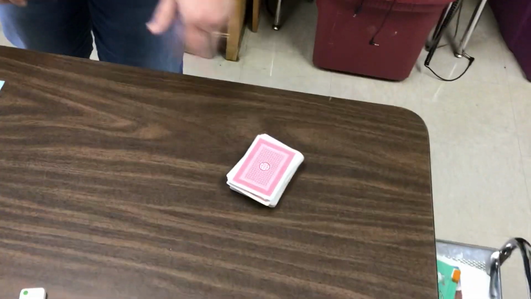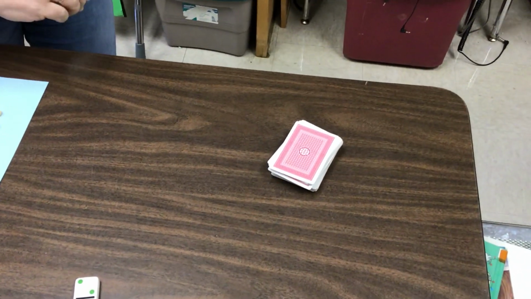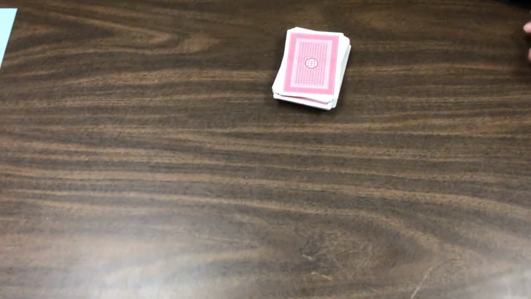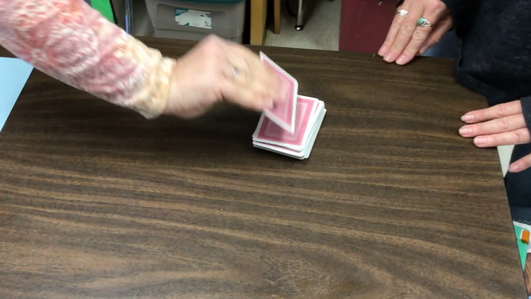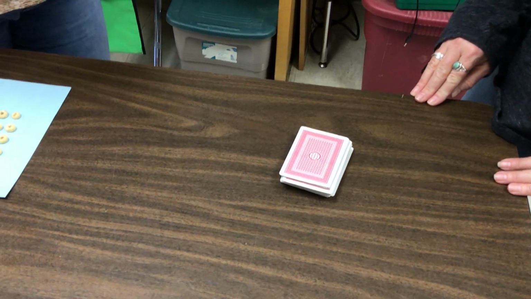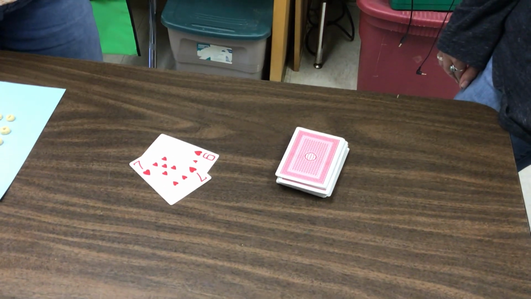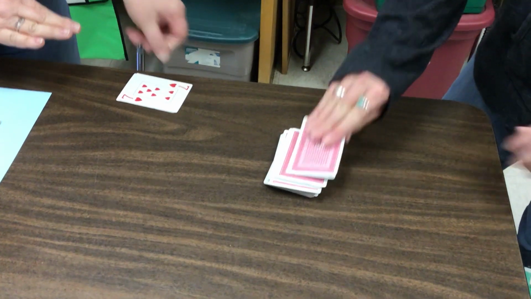Our next activity is using playing cards. You can do this one at a time, one person, or you can do it with 2 or 3 people. The idea is to pull 2 cards. If you know the product of the 2 factors, then you get to keep the cards. 9 times 7. Oh, that's 63. I'm keeping that one. Good job.